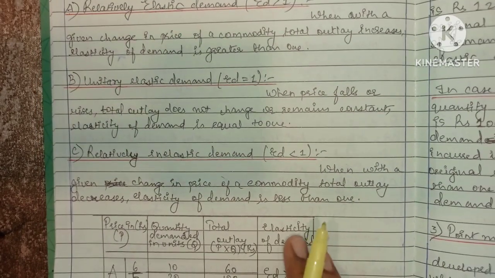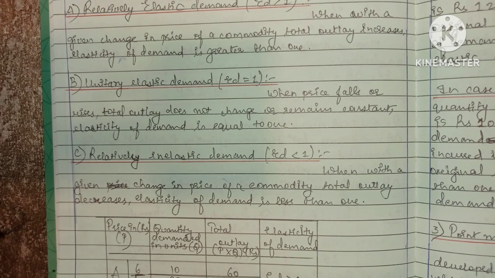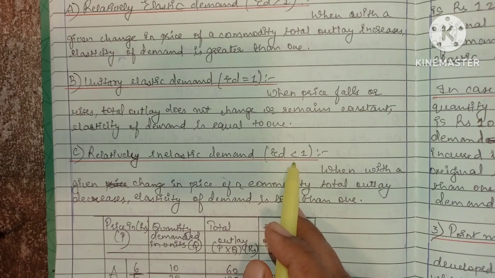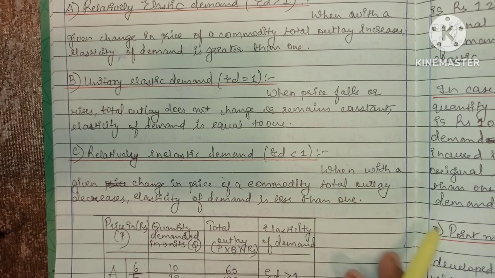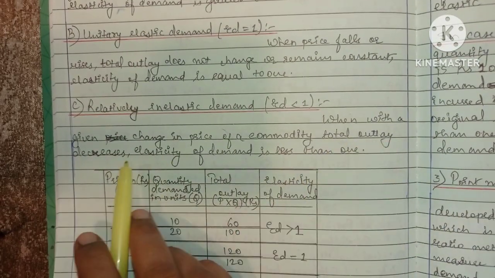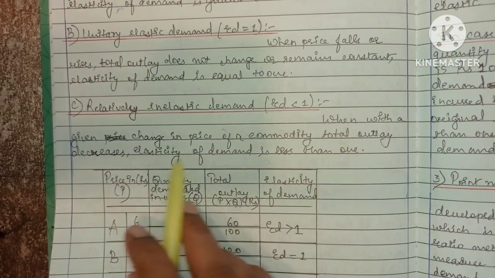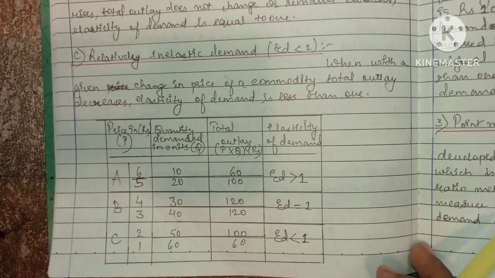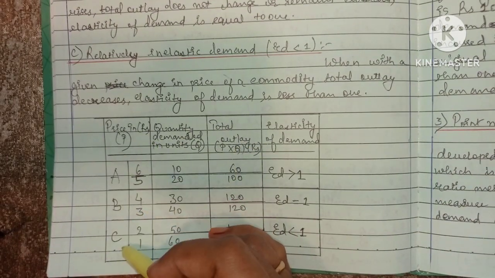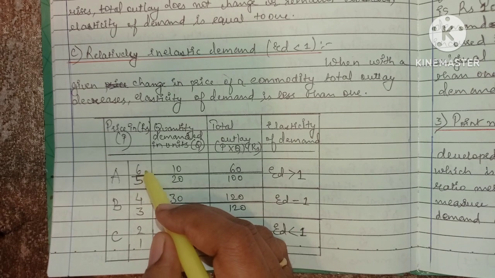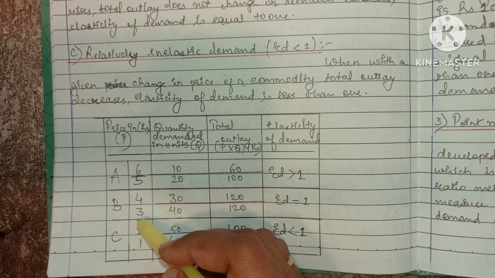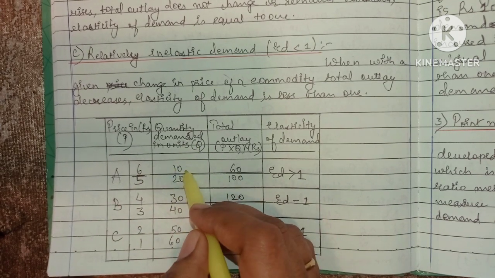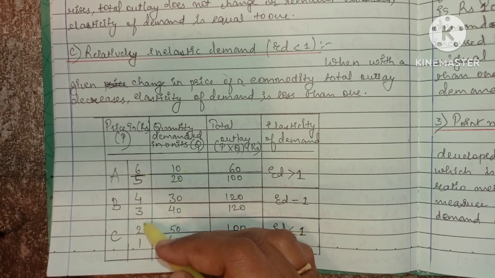So there are three propositions given: relatively elastic demand, unitary elastic demand, and relatively inelastic demand. The third one is relatively inelastic demand. Here ED is less than 1 when, with a given change in price of a commodity, total outlay decreases. So always remember this. Now I have given different prices here: for A it's 6 and 5, for B it's 4 and 3, and for C it's 2 and 1. The quantity demanded in units is low when the price is high, 10, 20, and then it goes on increasing because the price has decreased.